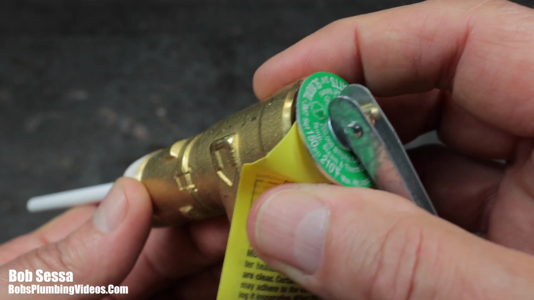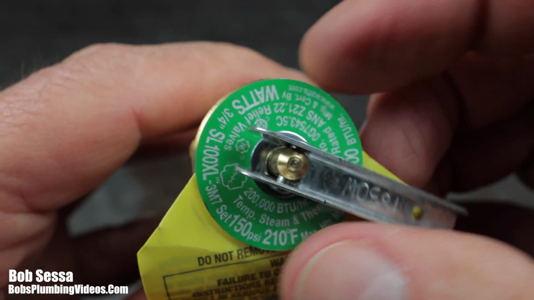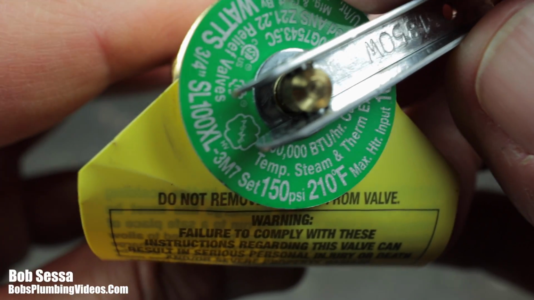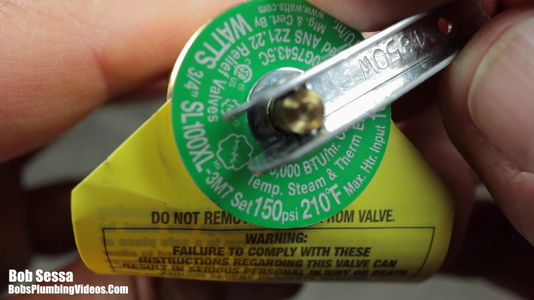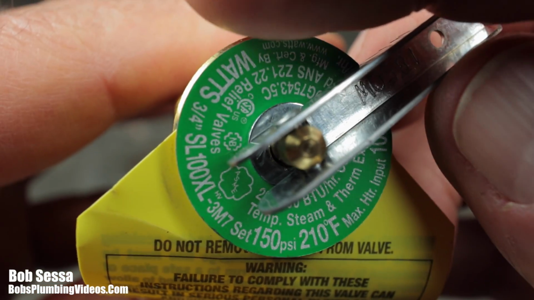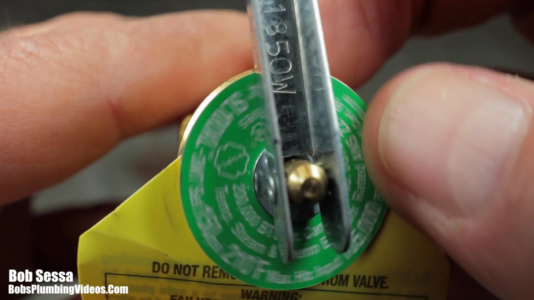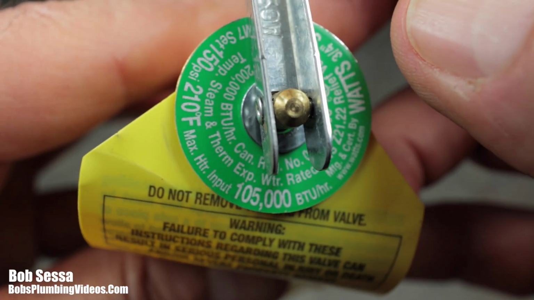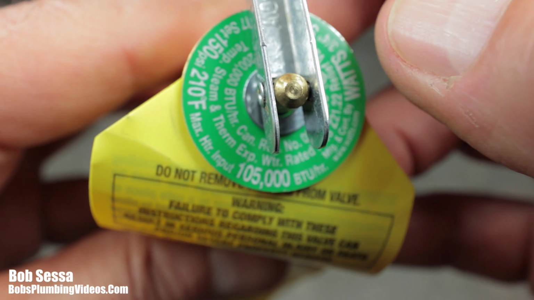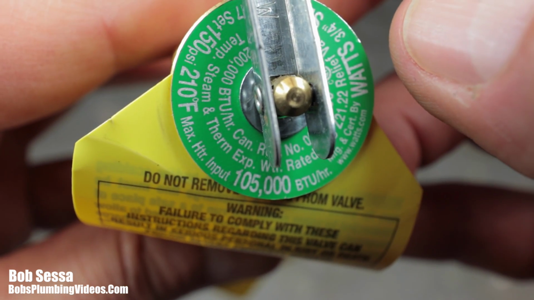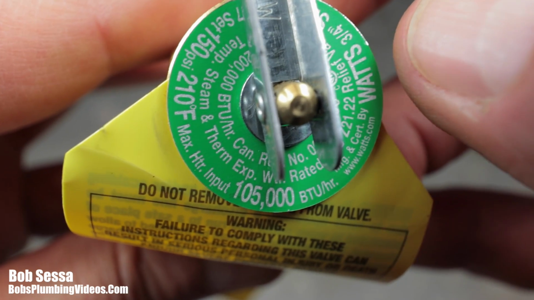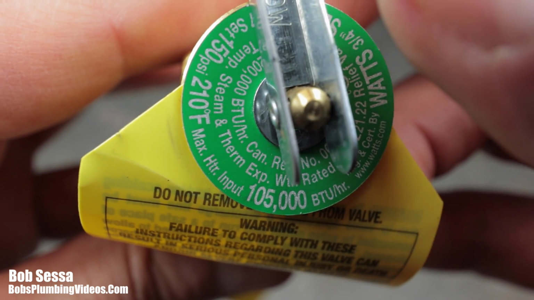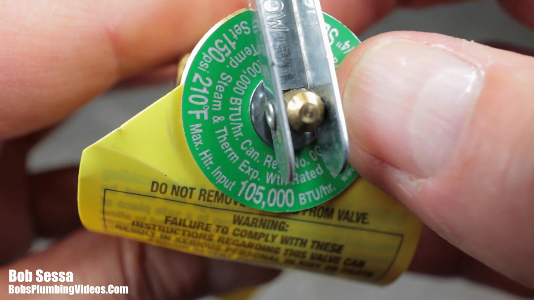We'll turn this around. I'll show you the manufacturer on this particular valve. This is a Watts valve. And we'll look at the ratings here. It's set for 150 psi at a maximum temperature of 210 degrees. And it has a maximum BTU per hour input for the appliances that it's being connected to. So in this case, the appliance shouldn't exceed 105,000 BTUs, which in most residential water heaters, we're not even close to that number. So this is a valve which would be quite safe to use on a residential water heater.